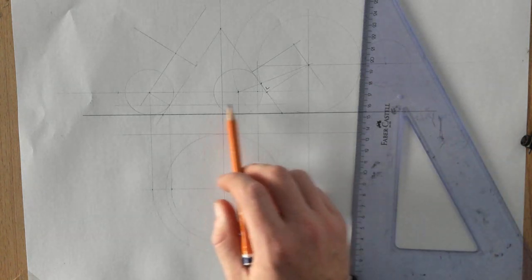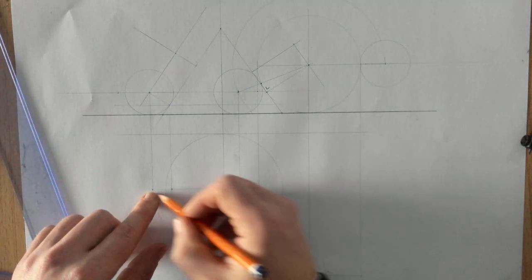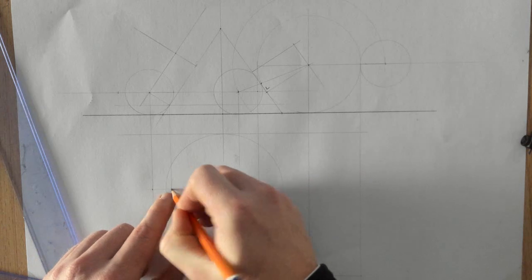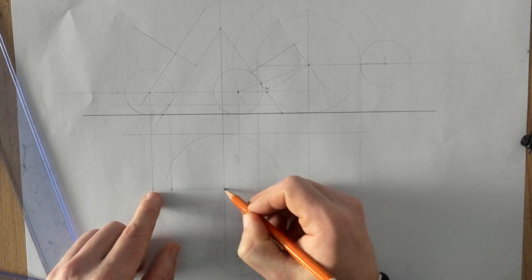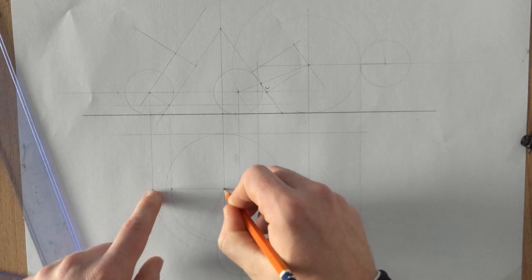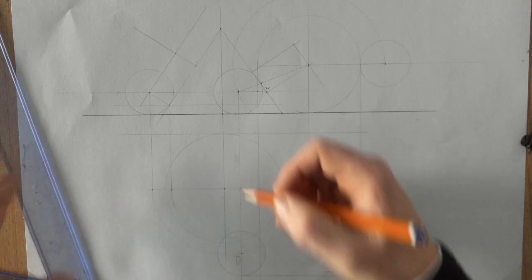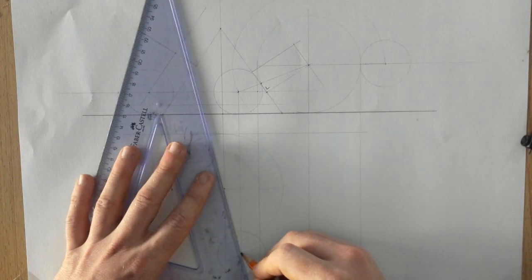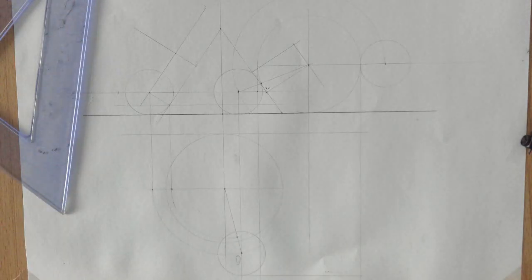I still don't have a point up here. So what I need to do is, because I know my point of contact was here, because it was a straight line from this center point to this center point, I'm just basically going to do that again. I'm going to draw a straight line from this center point to this center point, and I will be able to get my point of contact then. There's my point of contact there. Okay.